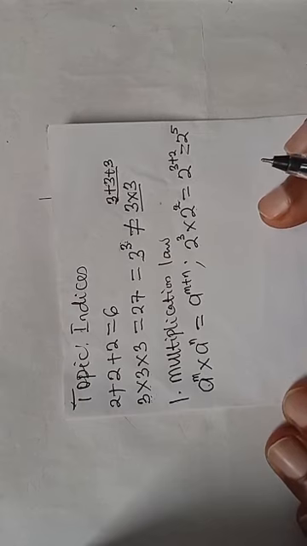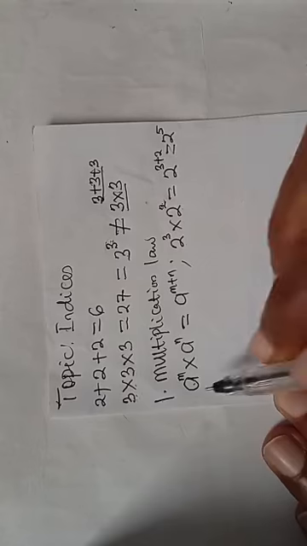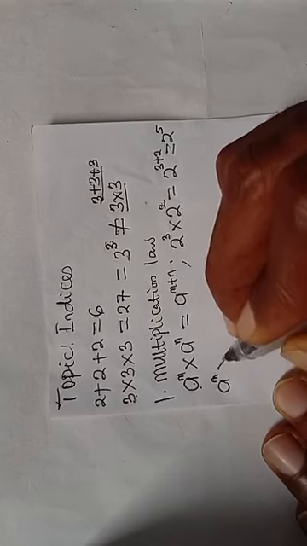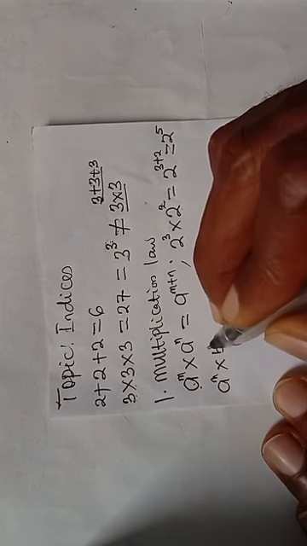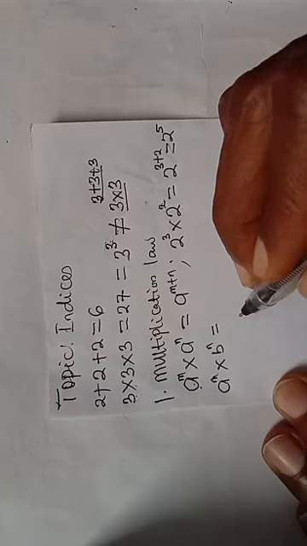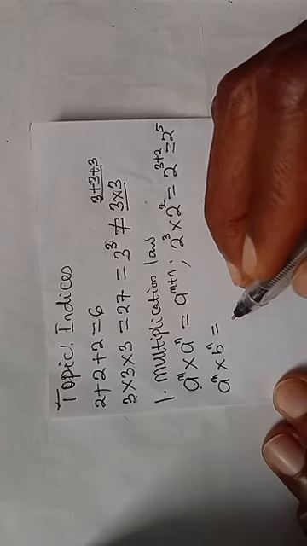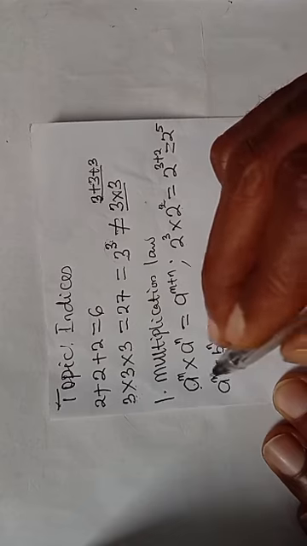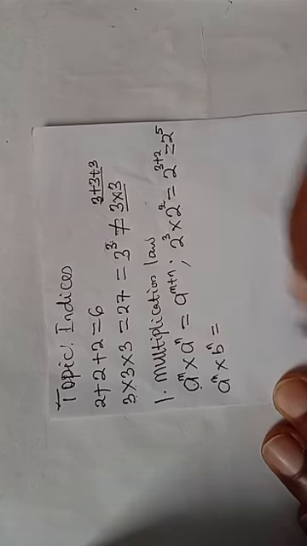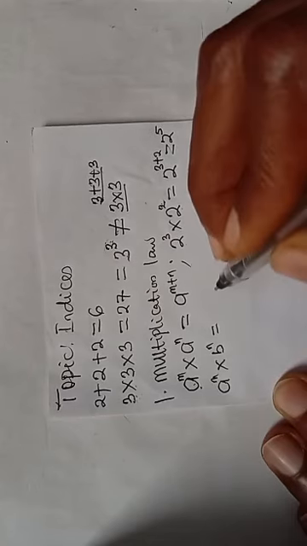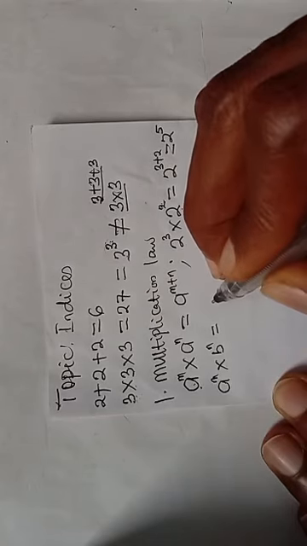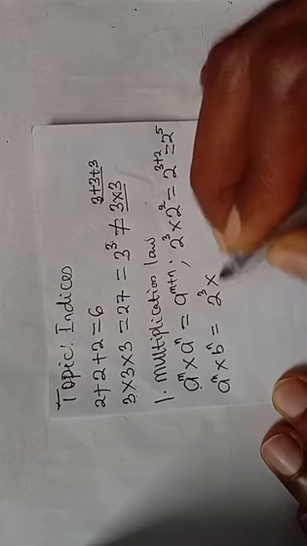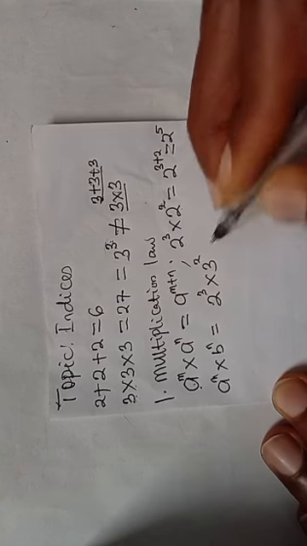Now there are cases whereby you may not have the base to be the same. Let me just say I have a power m times b power n. Now in this case, depending on how the case might come to you, you might just let it be the way it is, or you might approach it individually. That means if I use numbers, for example, let's say I use 2 power 3 multiplying 3 power 2.